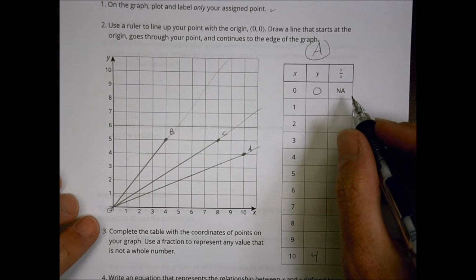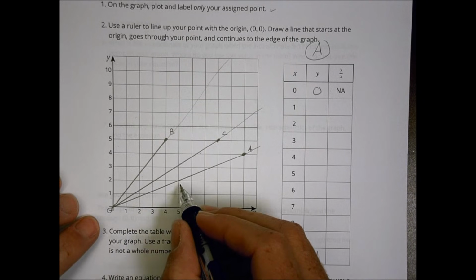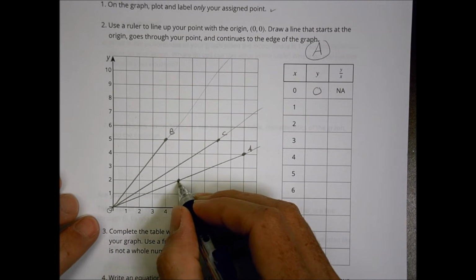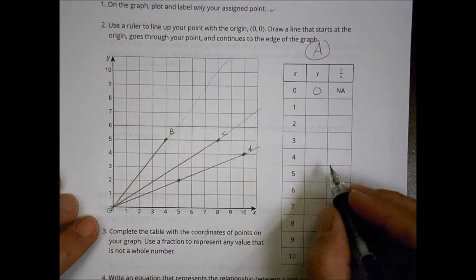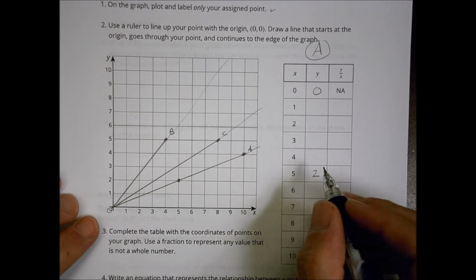Now, the thing we want to take a look at is, as you look at this little line here, are there places where you see they kind of come together? Places, for example, where you're at a point. So I have a 5, 2 right there. So I know at 5, I'm also at 2. And that's really the only place it crosses.